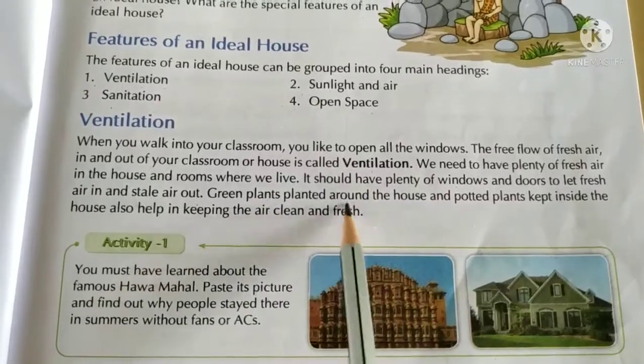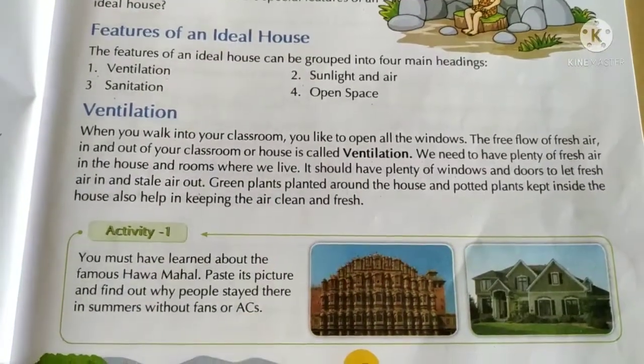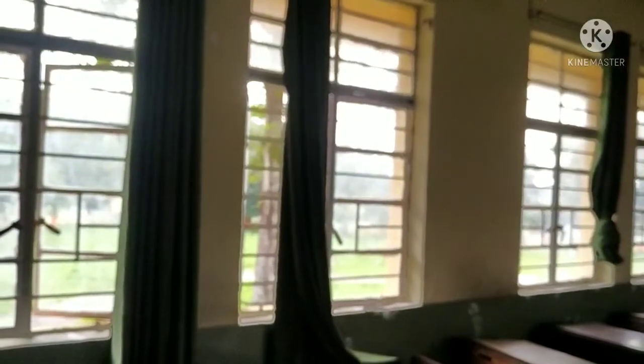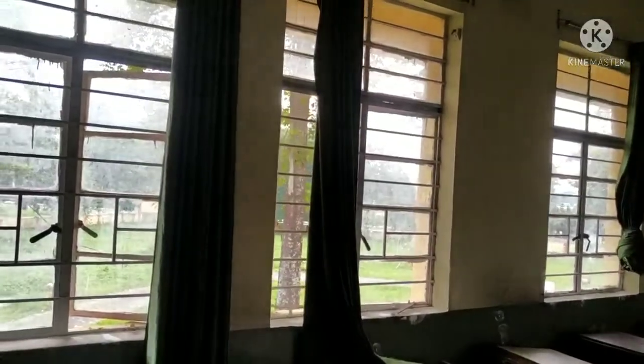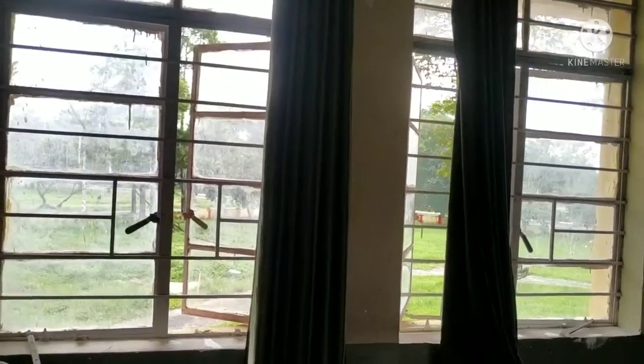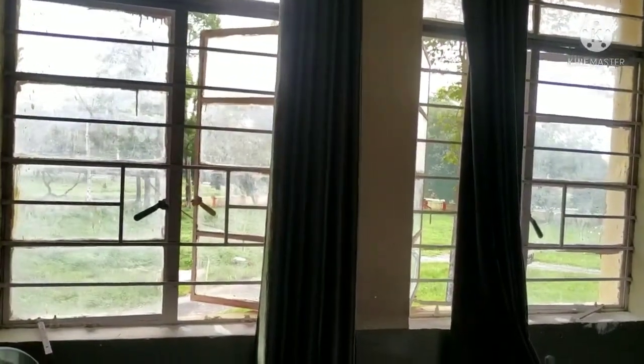Green plants planted around the house and potted plants kept inside the house also help in keeping the air clean and fresh. Children, as you can see, this is one of your classrooms where you will find such big and wide windows. They let the fresh air in and the stale air out. Also, you can see so many green trees outside. It also helps in regulating the flow of air. That is, it ensures that when the wind is blowing, we get plenty of fresh air.